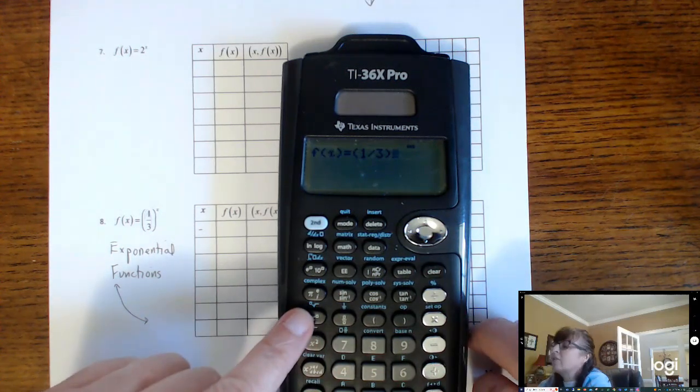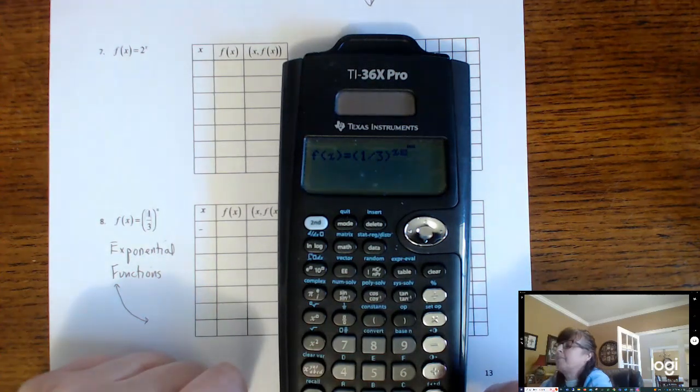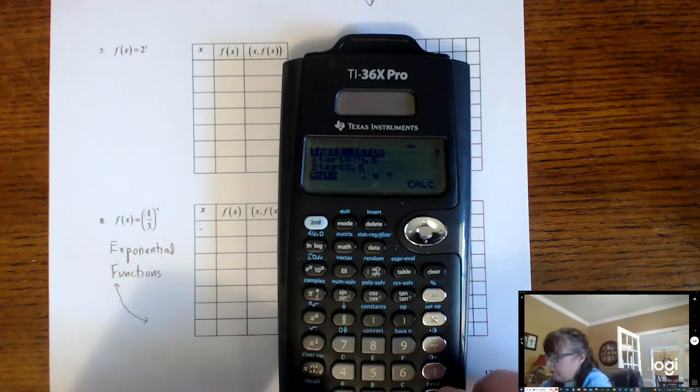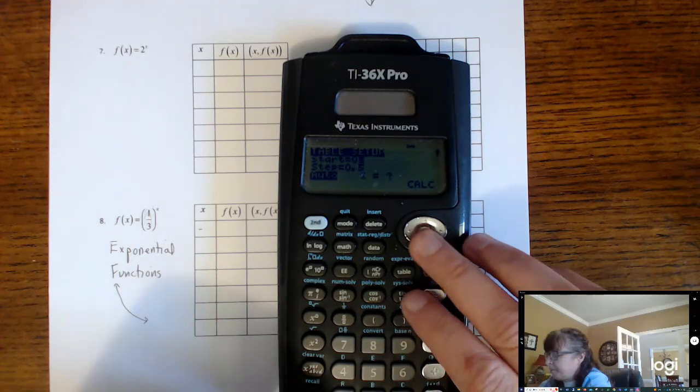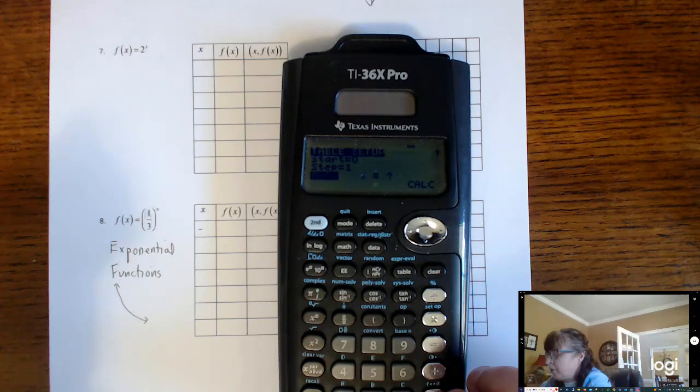You put an x in, and I'll show you what will happen. I'm not going to count by 0.5, I'm going to count by 1. Maybe you're not sure, so you start at 0 and count by 1. I'm trying to be like what would happen with you.